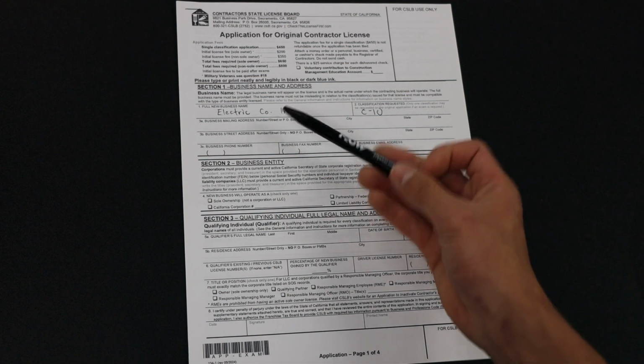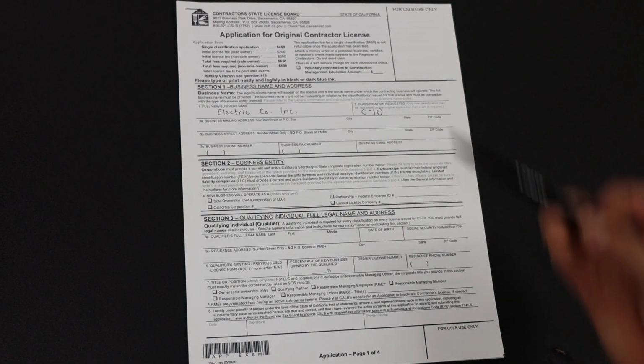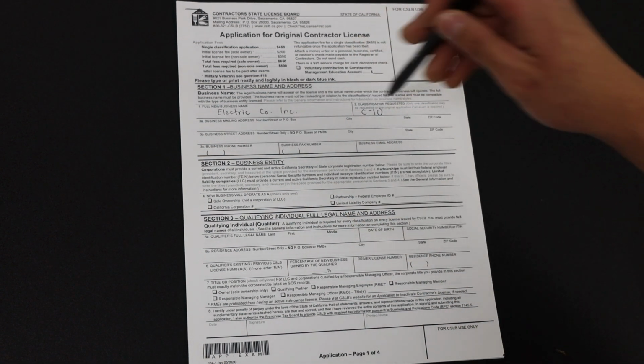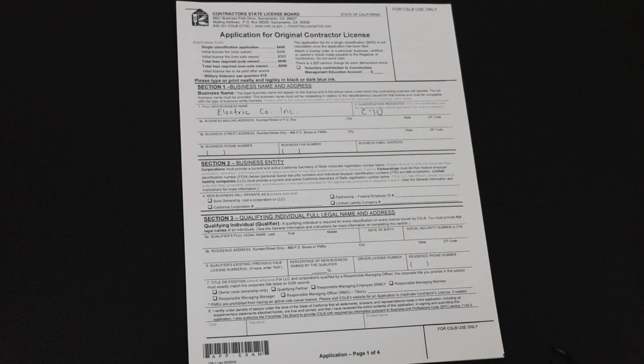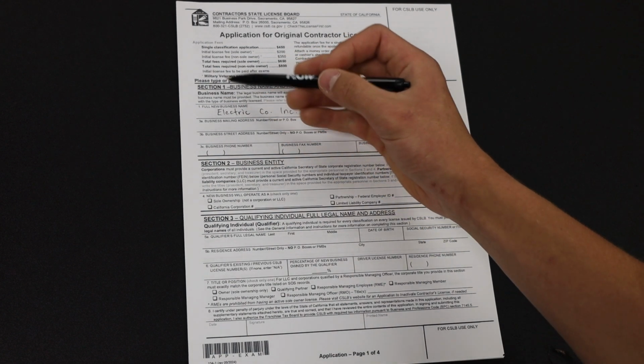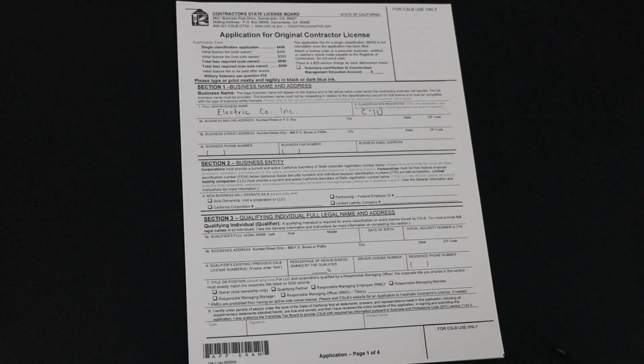So you got your full new business name, you got your C10, whatever license you're going to get is going to go in question 2. So again, if it's roofing, C39, plumbing, 36, so on and so forth. Now next we have under section 1, question 3A, 3B, and 3C.